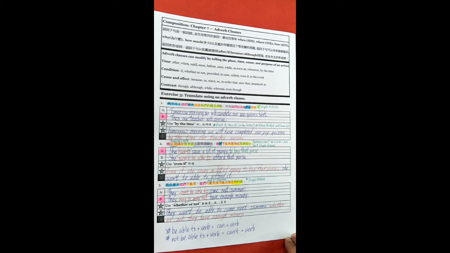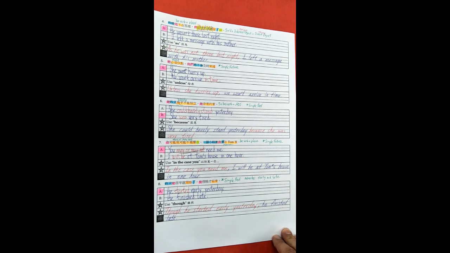They won't be able to come next summer, whether or not they have enough money. Number 4. As he was not there last night, I left a message with his mother. 5. Unless she hurries up, we won't arrive in time.